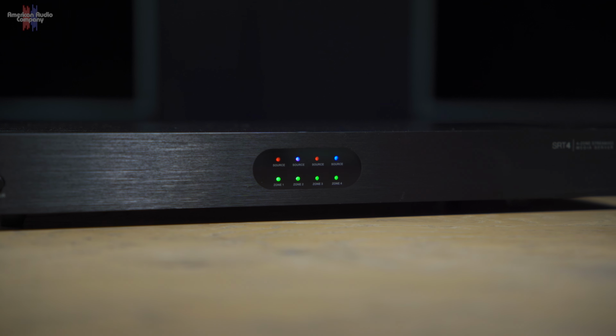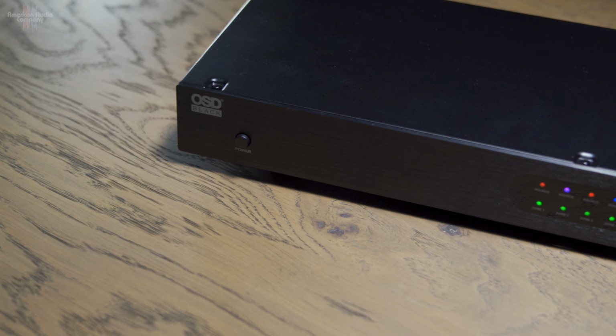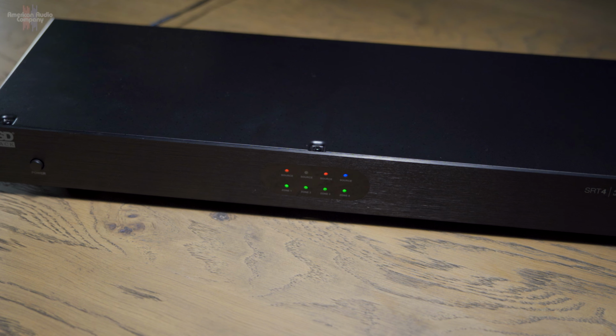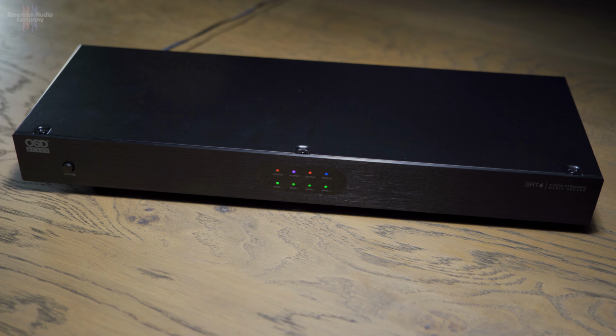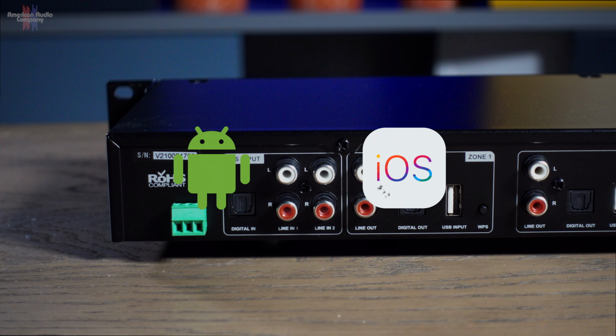Now, this is a 4-zone streamer that can transmit to 4 different places at the same time with completely different content. And as with everything else in this world, or what seems like everything else in the world, this is controlled by an app, which you can get on Android or iOS.